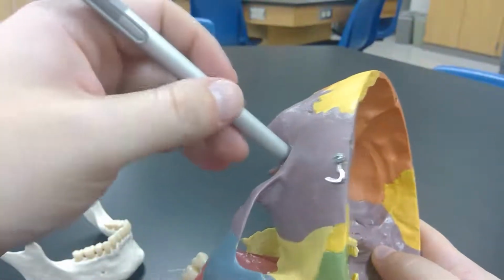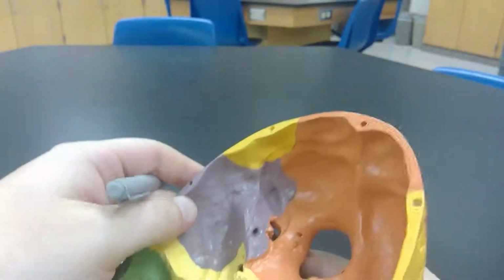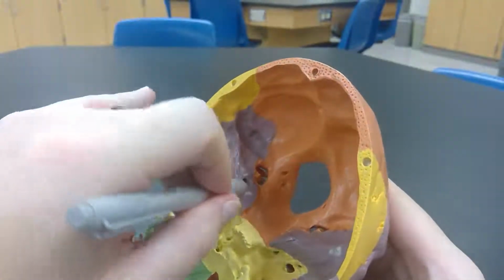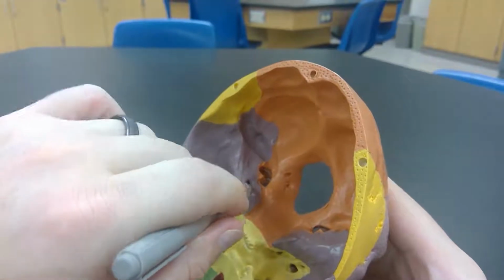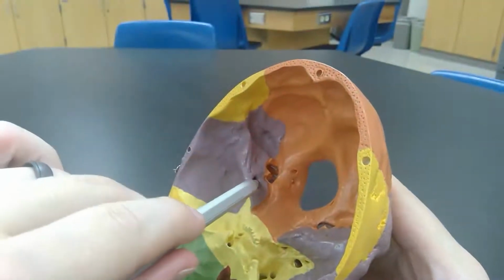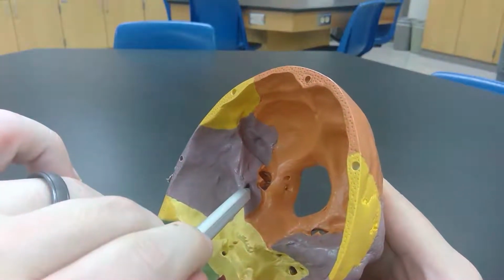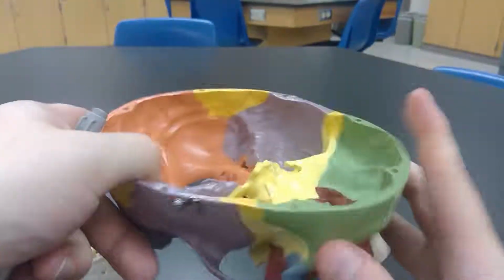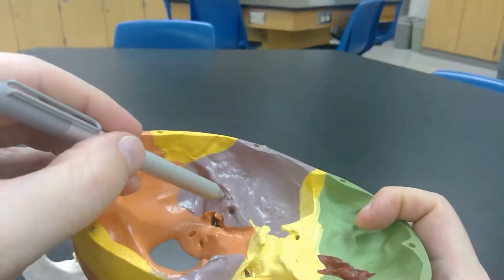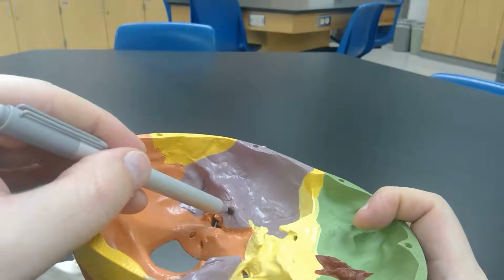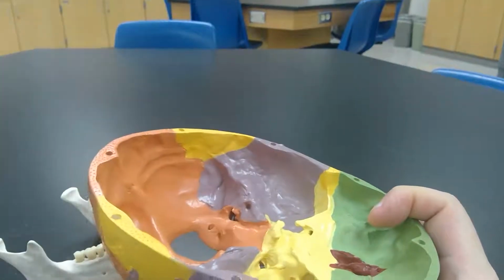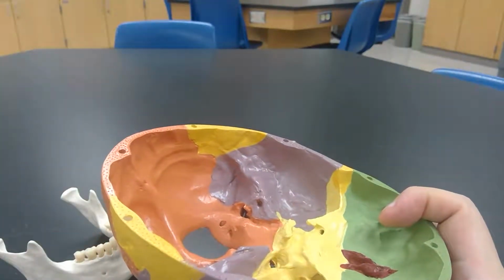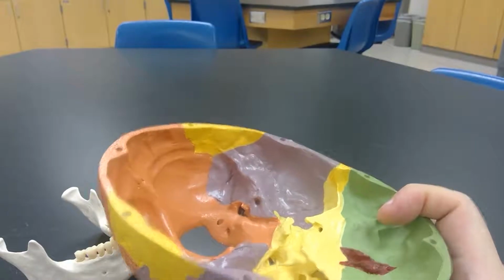External, here, the pathway comes all the way there. This is the internal auditory meatus, that hole right there. Other side, turn it. Internal auditory meatus. Again, you have to let me know if it's left or right.